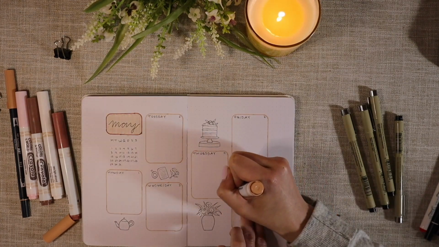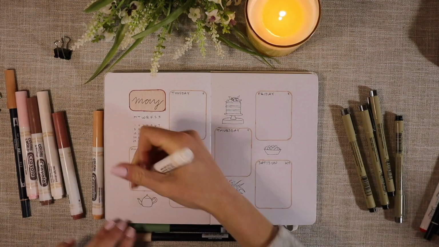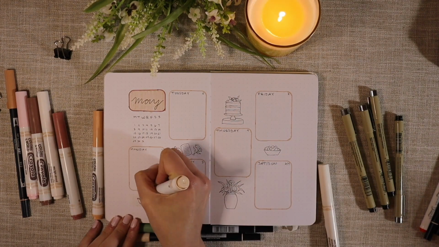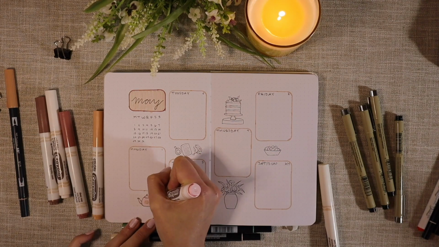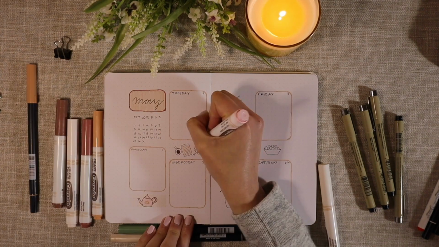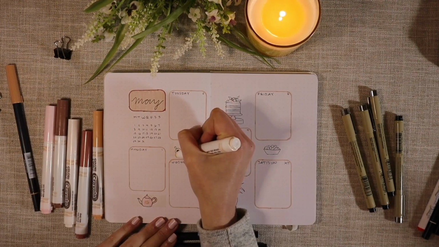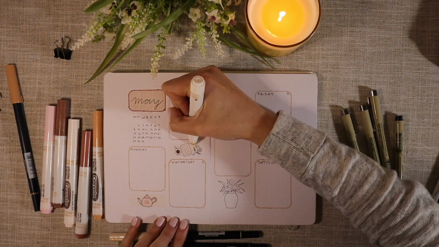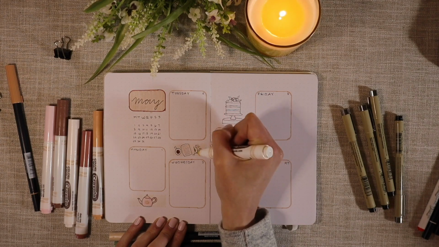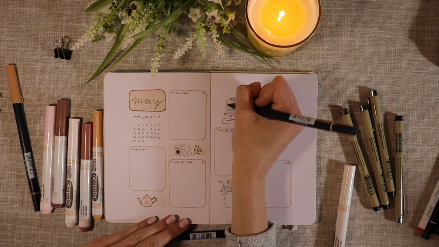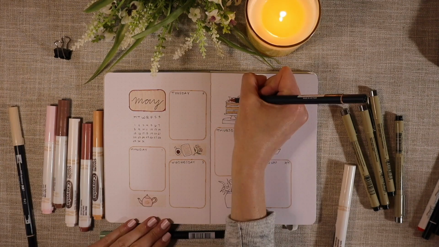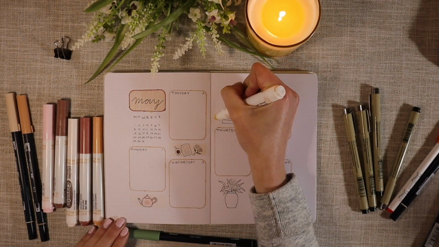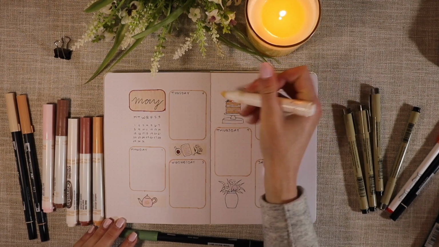And then after outlining everything, I went in and filled in all of the pieces with my markers, and I decided to just do a very light background of each of the sections. So I filled it in with the lightest marker color. I think it was extra light almond. I think that was the shade that I used, and I just filled in the background behind the different pieces that I'm drawing out. So I just felt like that made it pop a little bit more. So yeah, I had fun with that.